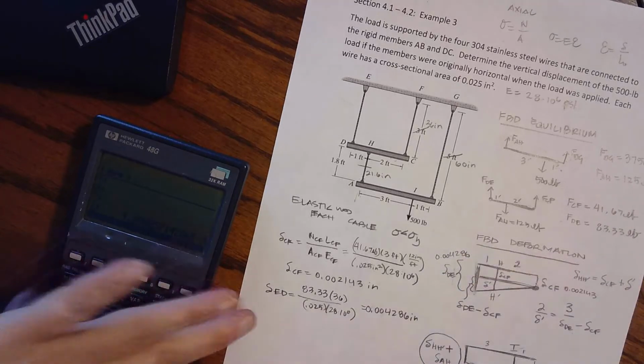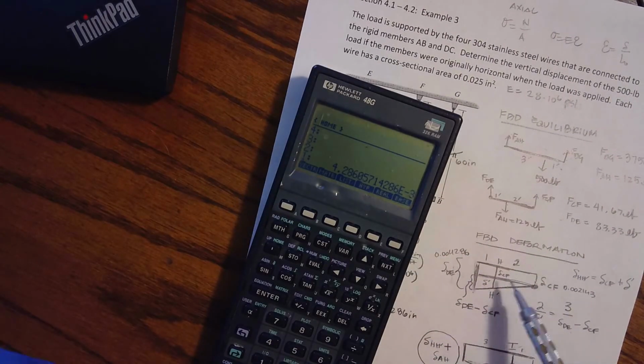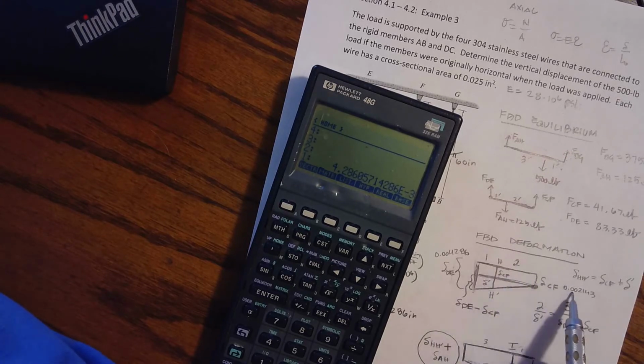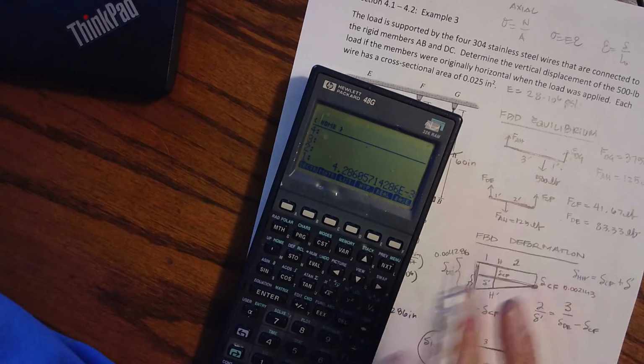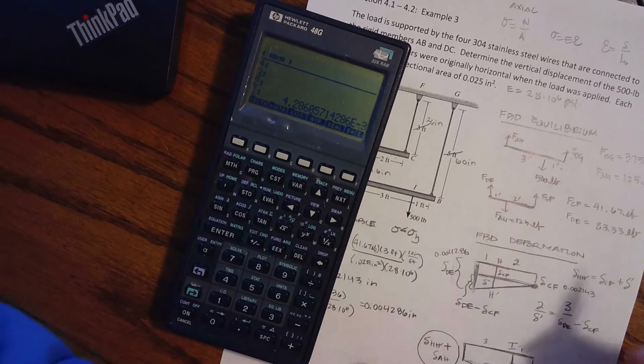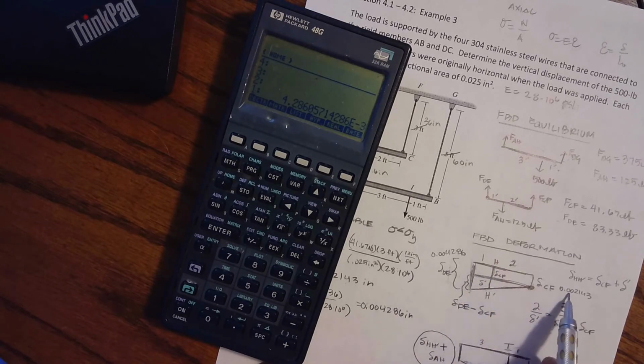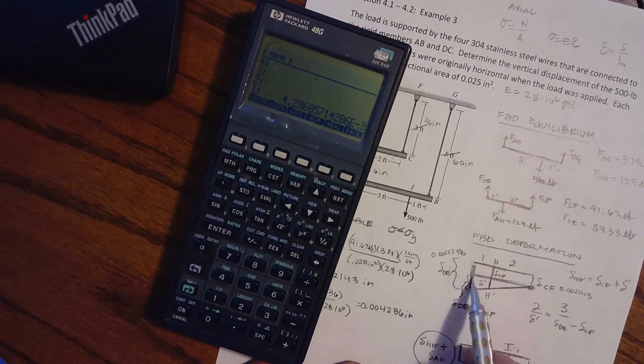Okay? And really, I know that this is a 2 to 3 ratio, so this whole amount has to be somewhere between these two, but I'm just showing you how to do it with similar triangles. So this little piece right here is 0.002143. So I need to find the height of the triangle now.